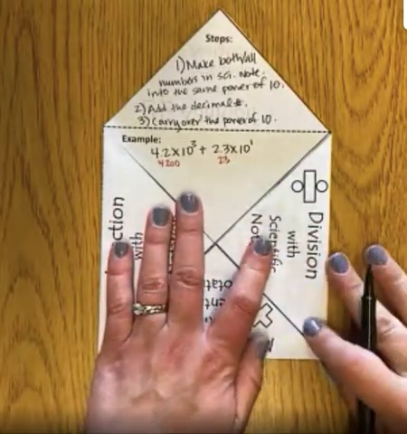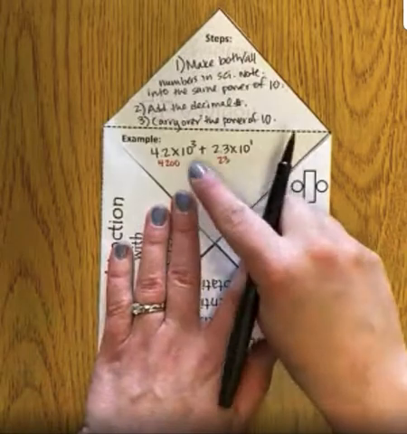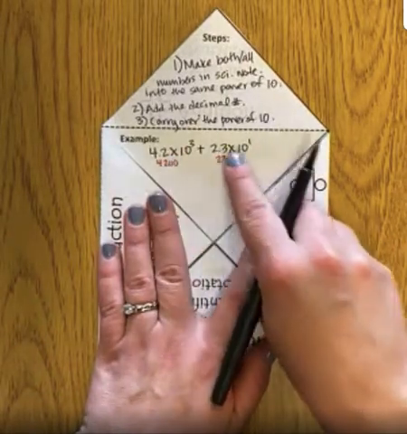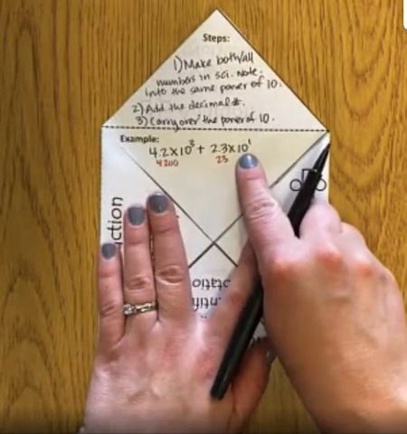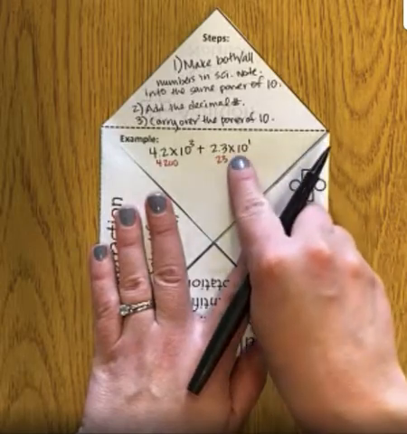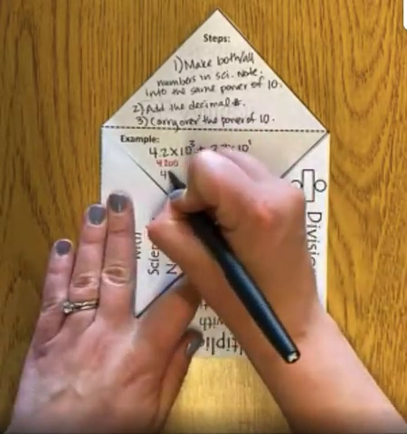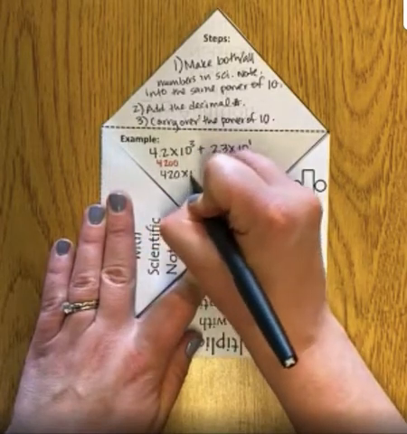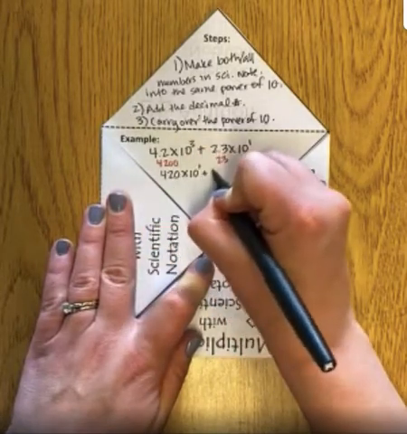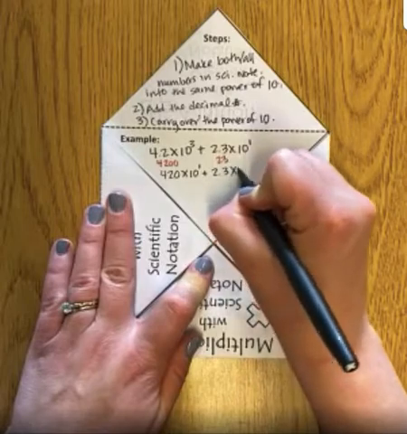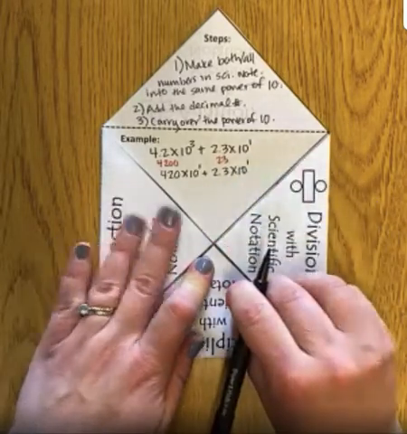I tend to go into making the numbers smaller over here versus a number bigger over here because I feel like I start to make mistakes when I deal with too many decimal points. So I would rewrite this number here as 420 times 10 to the first plus 2.3 times 10 to the first. So now I can do the math.